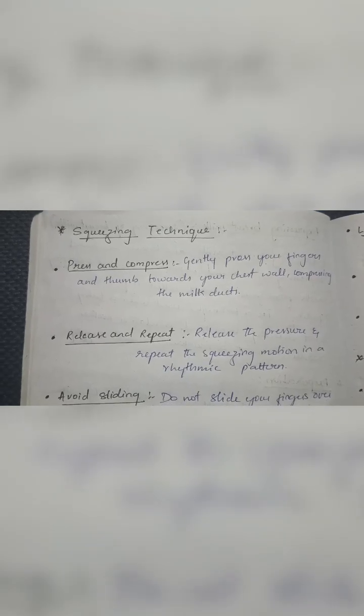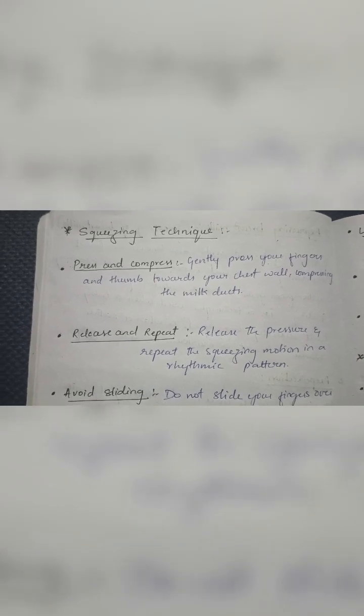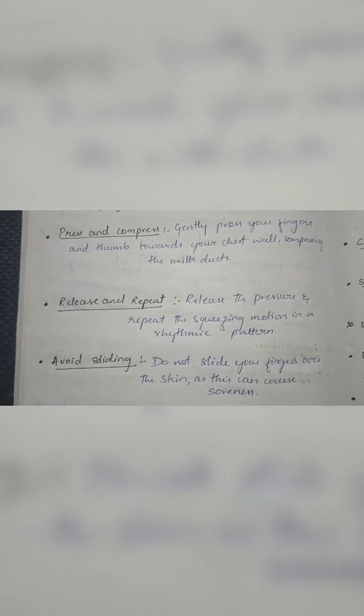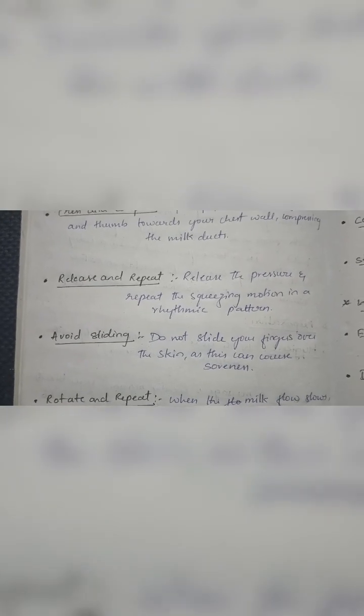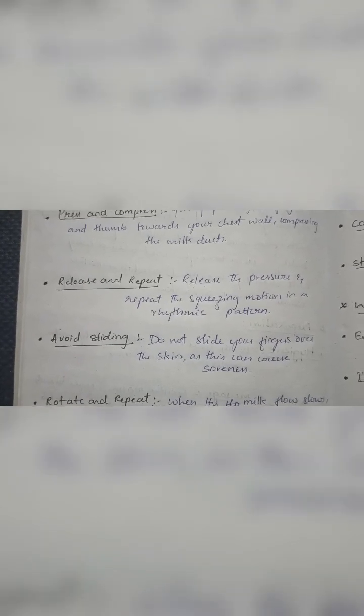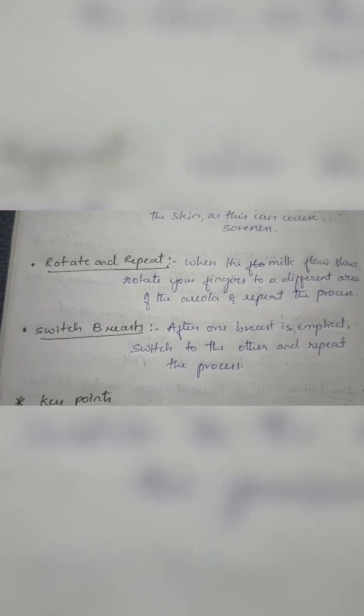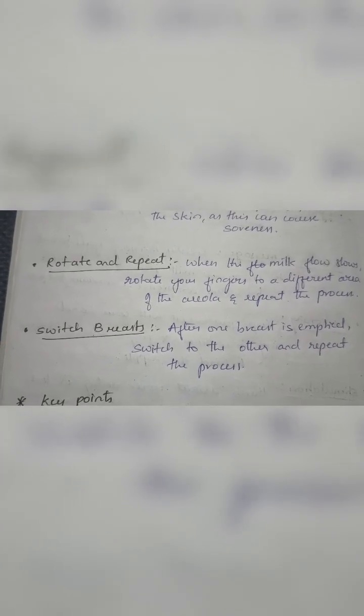Technique. Press and compress. Gently press your fingers and thumb towards your chest while compressing the milk ducts. Release and repeat. Release the pressure and repeat the squeezing motion in a rhythmic pattern. Avoid sliding. Do not slide your fingers over the skin as this can cause soreness. Rotate and repeat. When the milk flow slows, rotate your fingers to a different area of the areola and repeat the process. Switching breasts. After one breast is emptied, switch to the other and repeat the process.